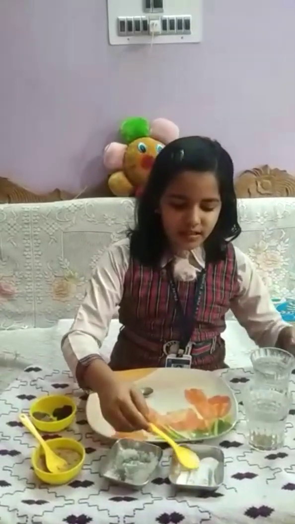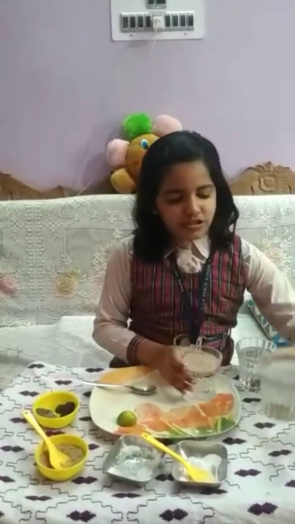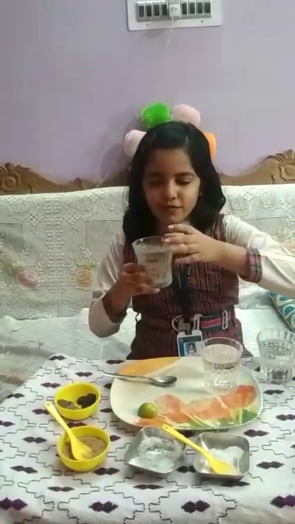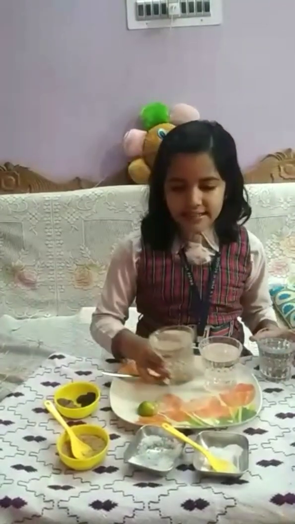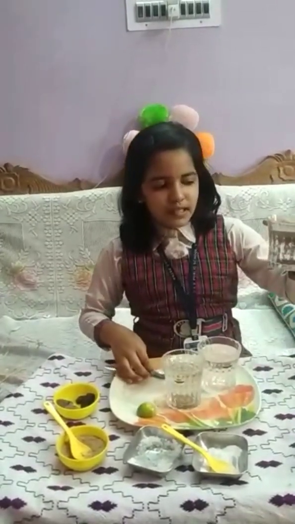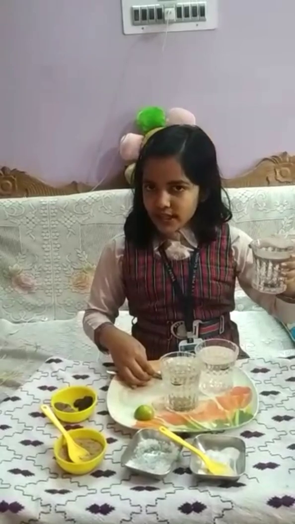In the first solution that I make, the things like salt, sugar and lemon juice are solutes and water is the solvent. And the second solution that I make is sand and water. Water is the solvent, sand is the solute. The third is pebble is the solute and water is the solvent.